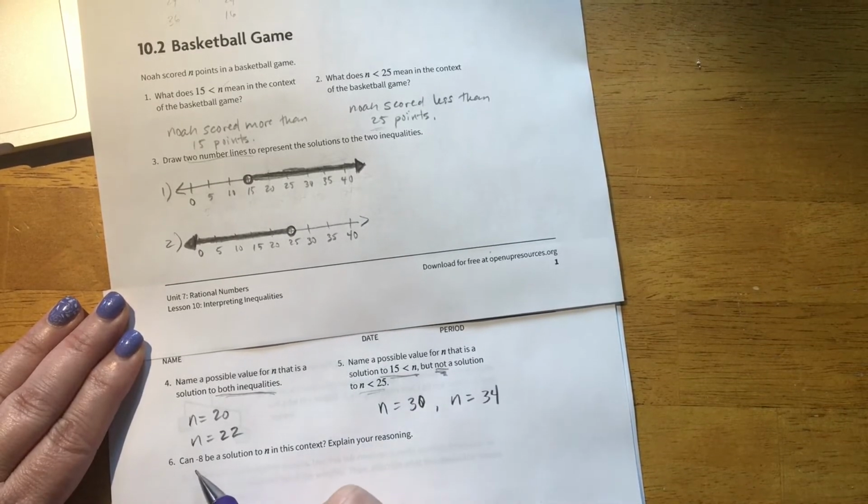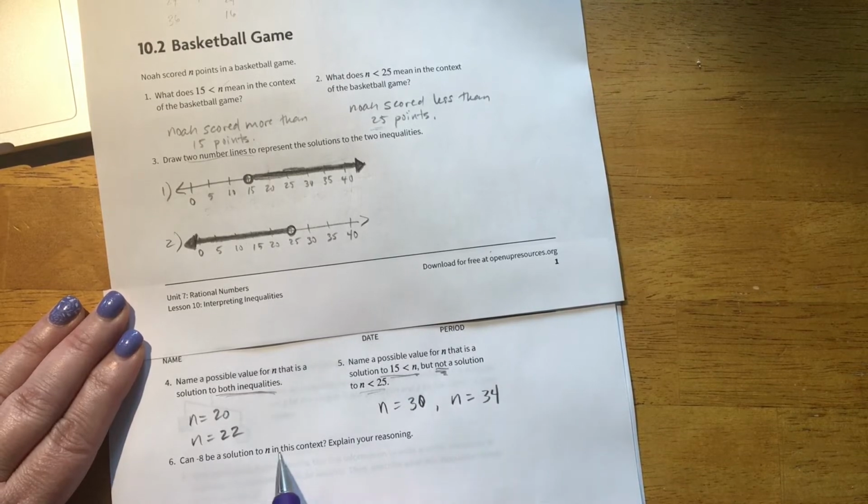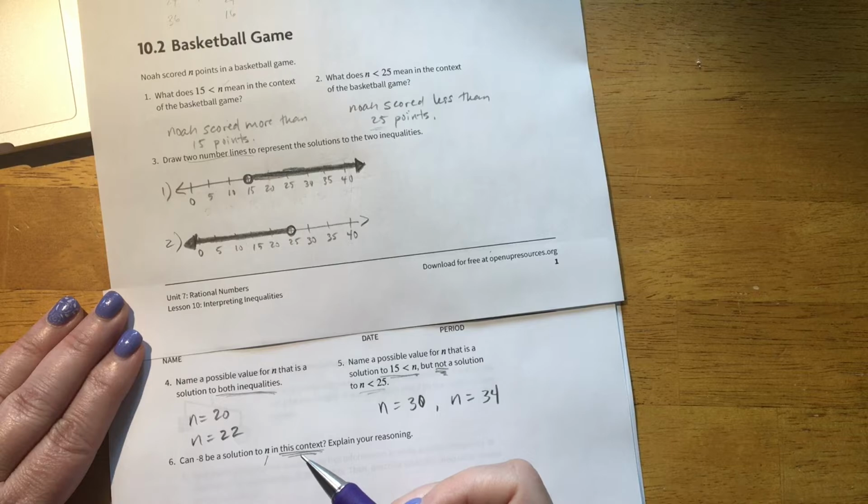Number 6, can -8 be a solution to n in this context? And here's the important phrase here, in this context. Remember, n is a number of points in a basketball game. Can the number of points in a basketball game be -8?